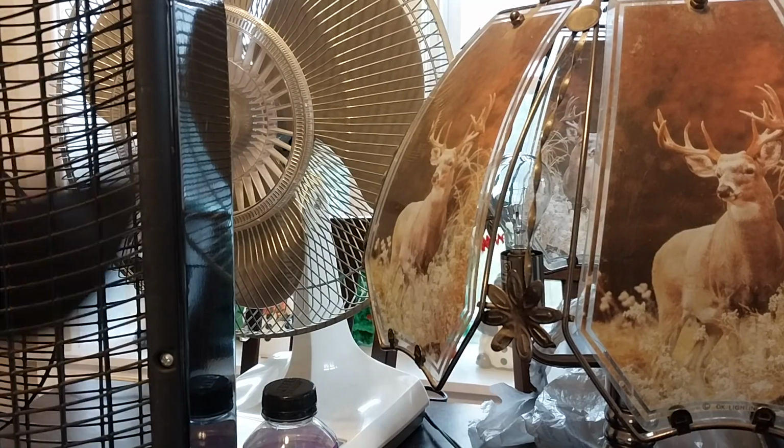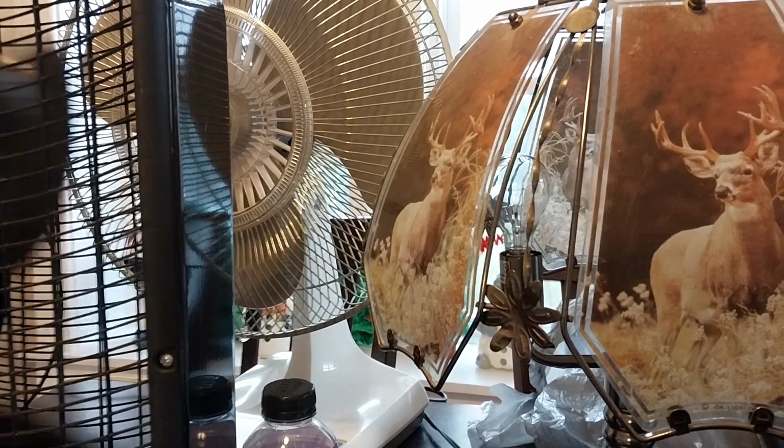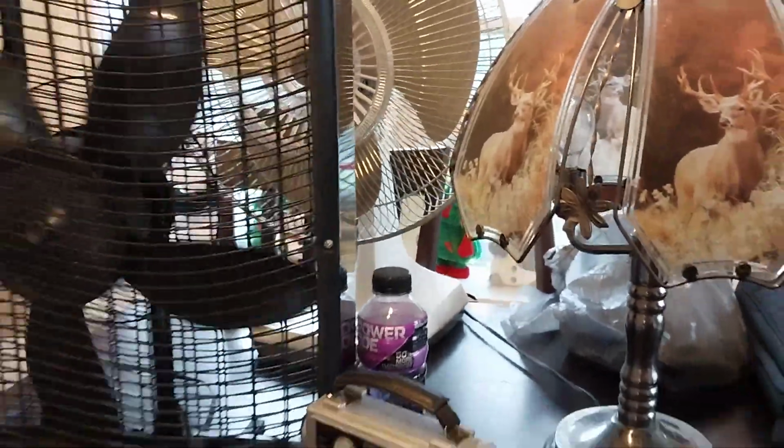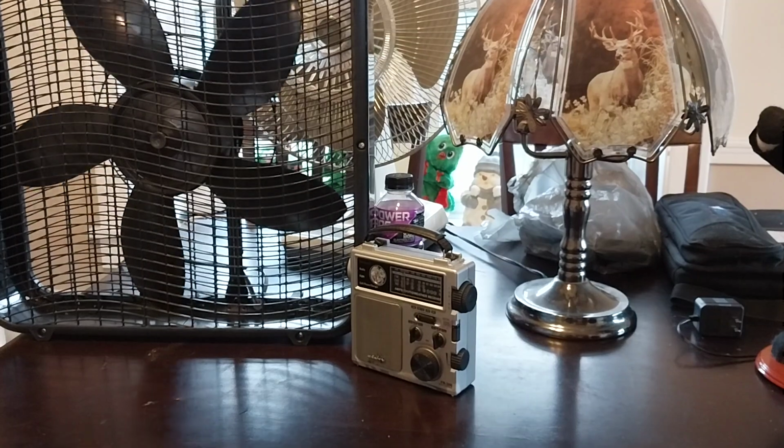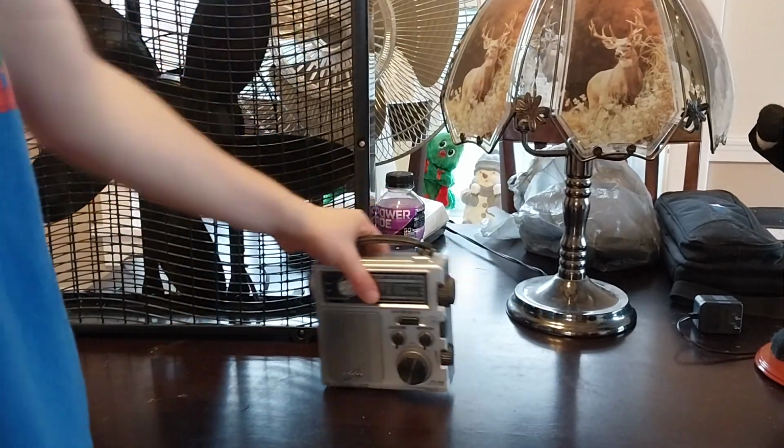Let's try the bigger box fan. Well, before we do that, let's mess with this radio. So we have a portable AM radio right here.